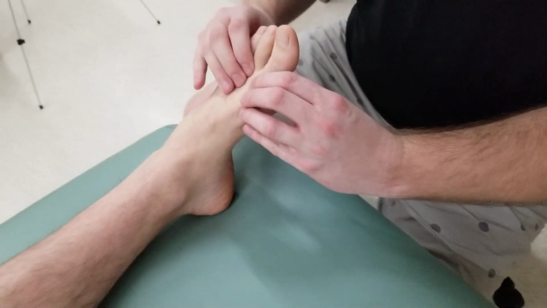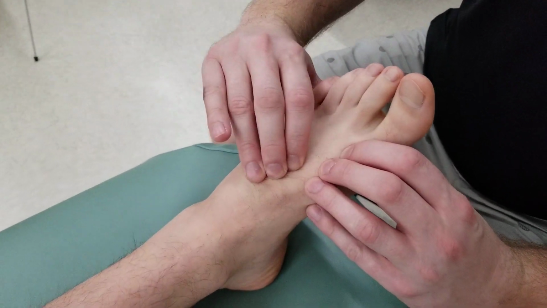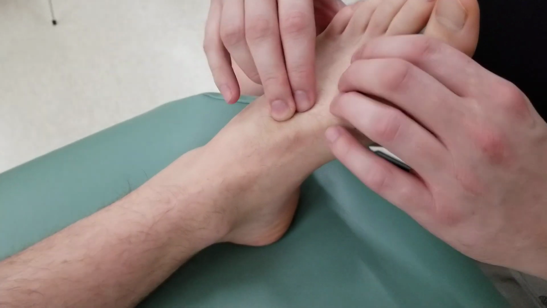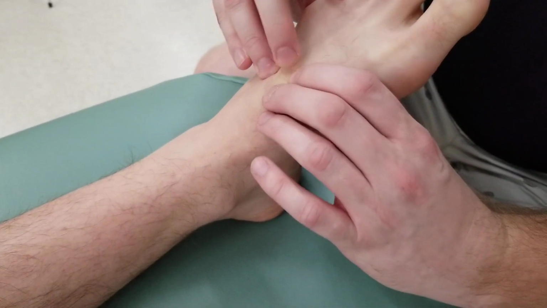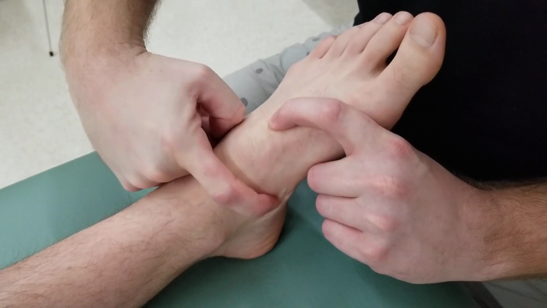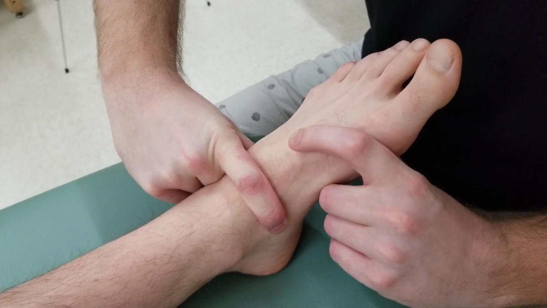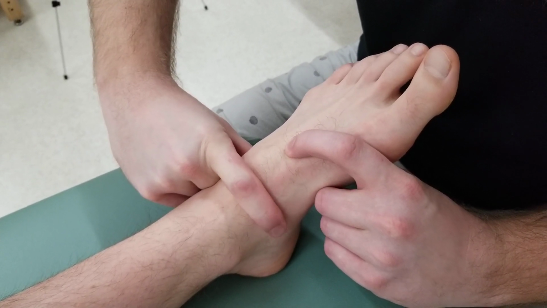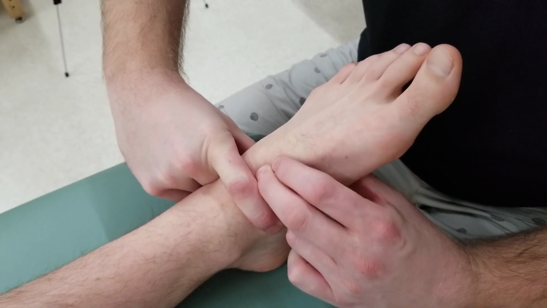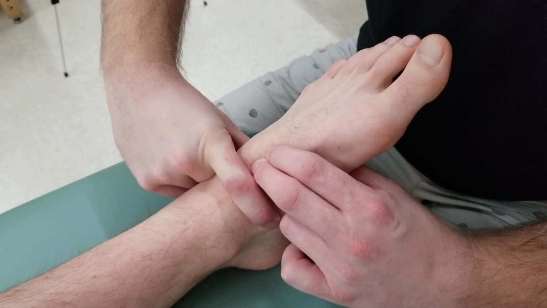Next, I'm going to go in between metatarsal number 1 and 2 again as we work our way up. However, I'm going to landmark the base of metatarsal number 2 this time. With my finger palpating that tuberosity of the navicular and laying it across, in between this base here and this navicular bone is going to be cuneiform number 2, otherwise known as the intermediate cuneiform.